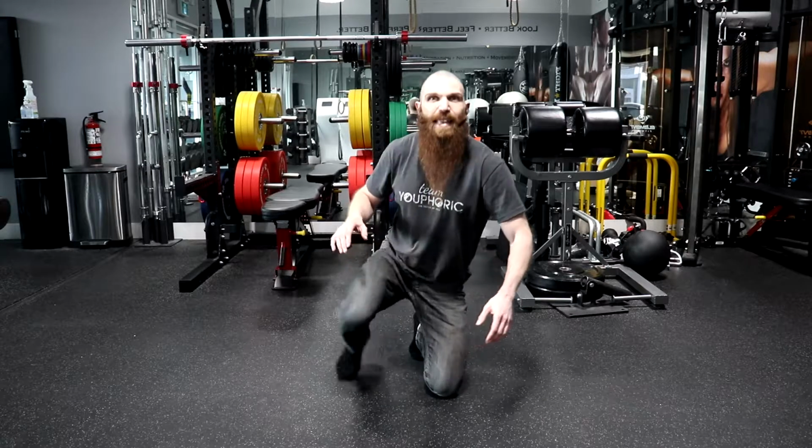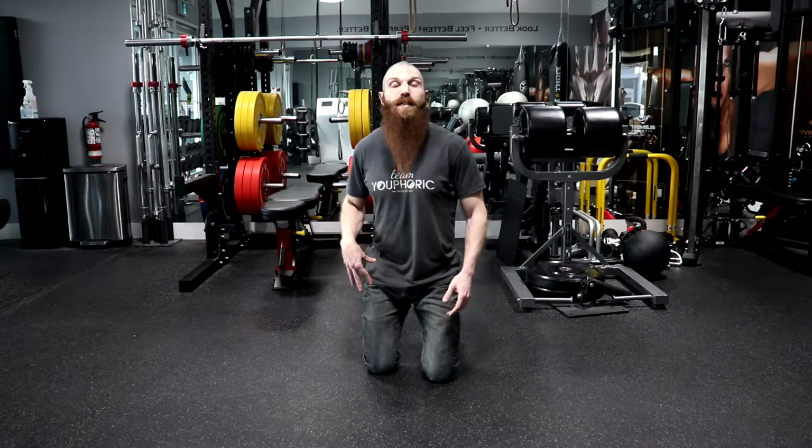For the psoas major, we're going to be in a half kneeling position, meaning as though you're in the bottom position of a lunge. Whatever knee is on the floor, that is going to be the side of the psoas major that you are stretching. I got my right knee on the floor, so I'm stretching my right psoas major. The opposite leg, that's going to be the foot on the floor.